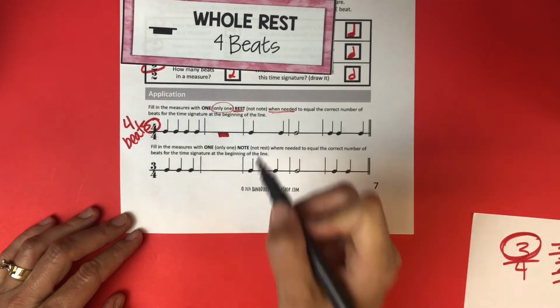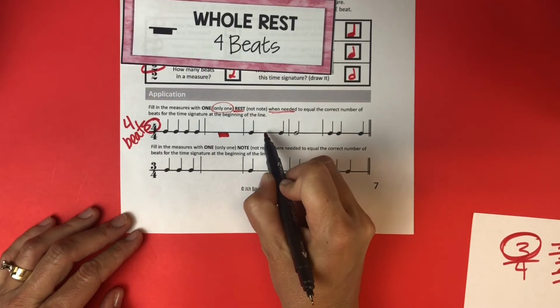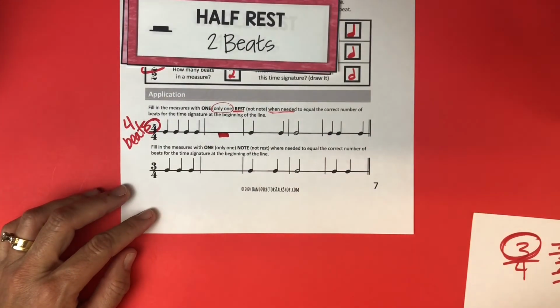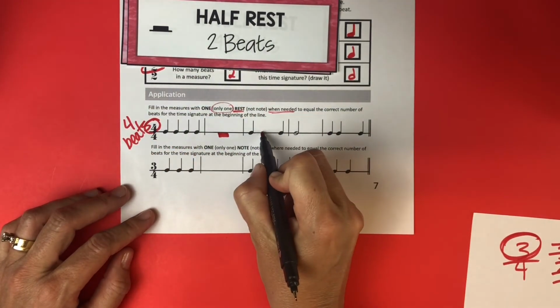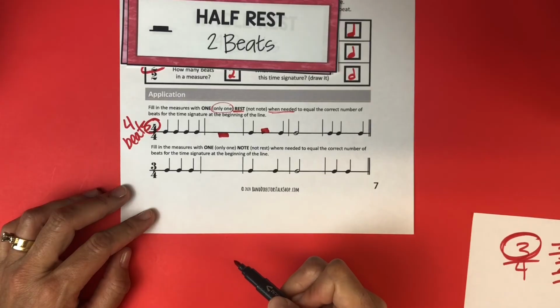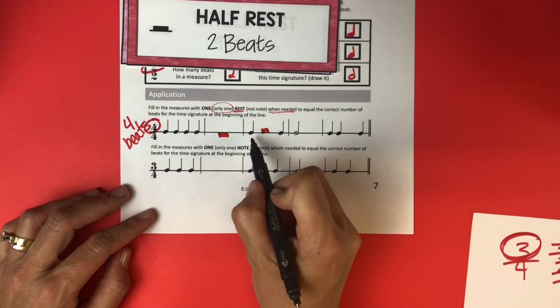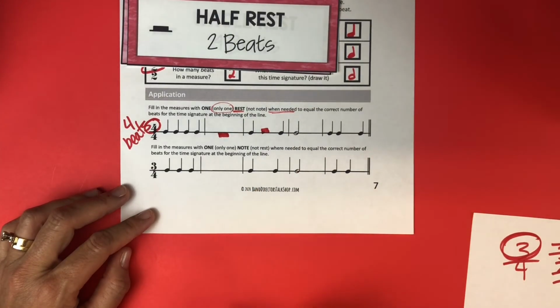Okay, now here, we need a total of 4 beats. We have 1 beat here and 1 beat here, so we need 2 more beats. So you're trying to think of a rest that gets 2 beats. That's a half rest. Remember, this one looks like a hat, like a top hat. So you're going to put a box on the top of the line, and that makes it a half rest, which is 2 beats, and gives you a total of 4 beats. 1, 2, 3, 4. So now that measure is complete.